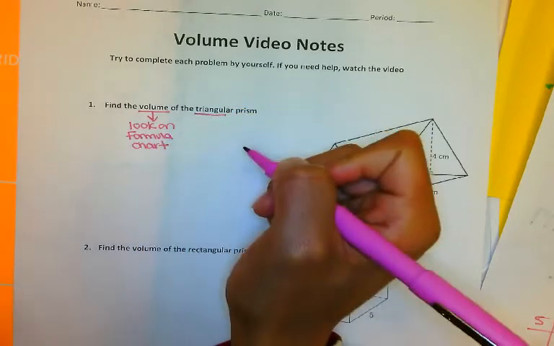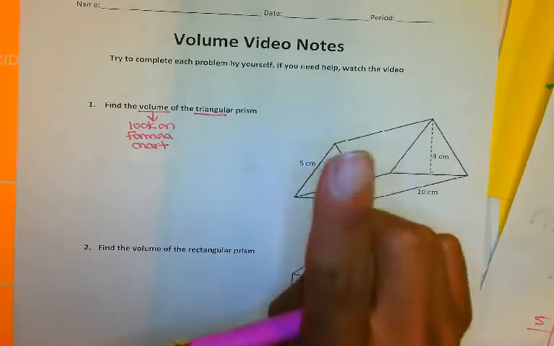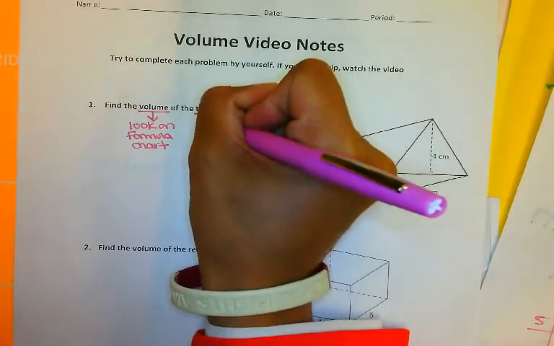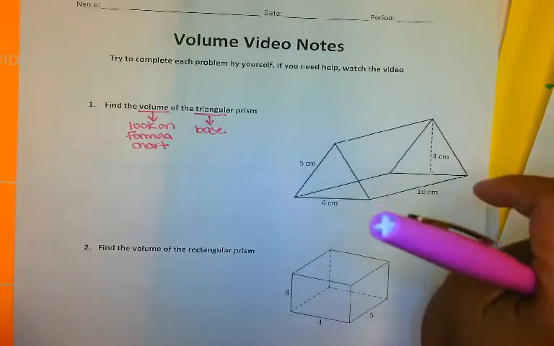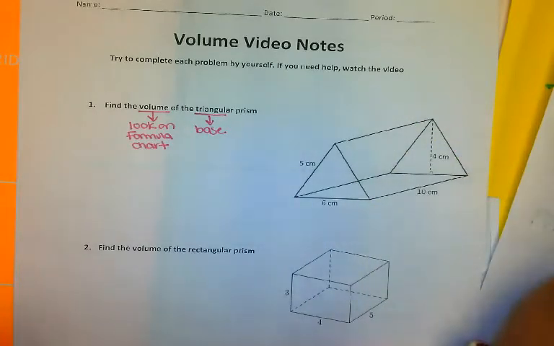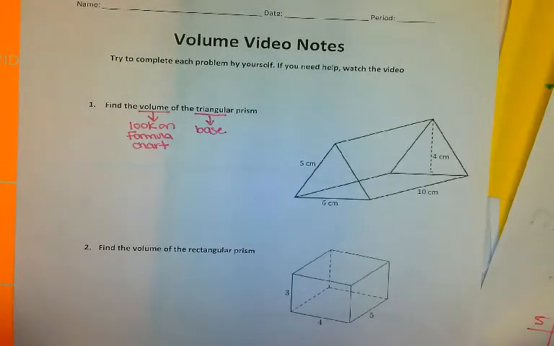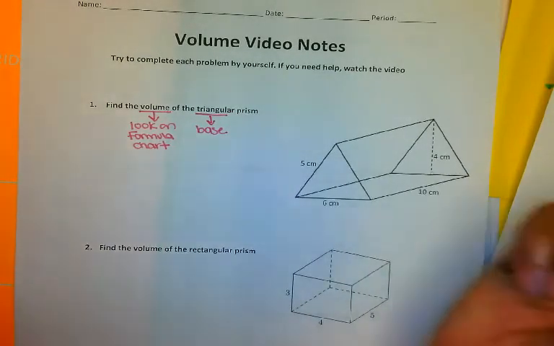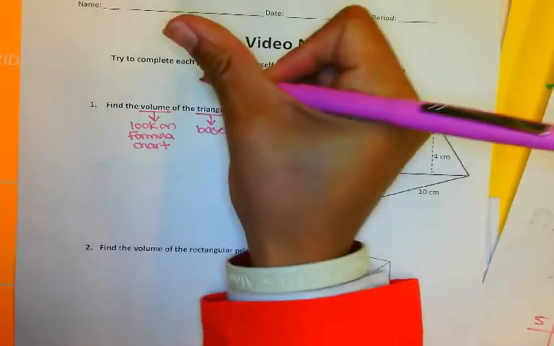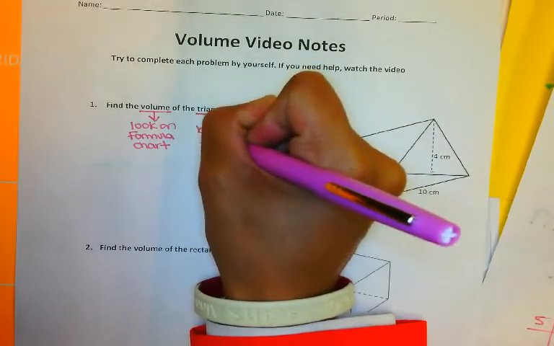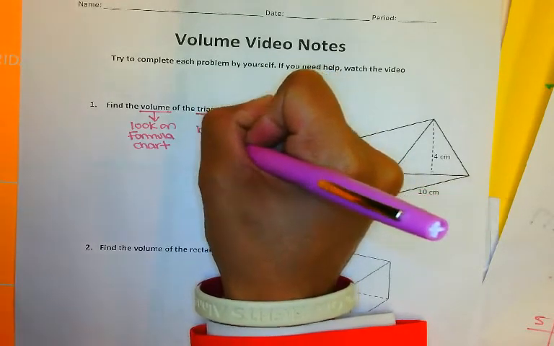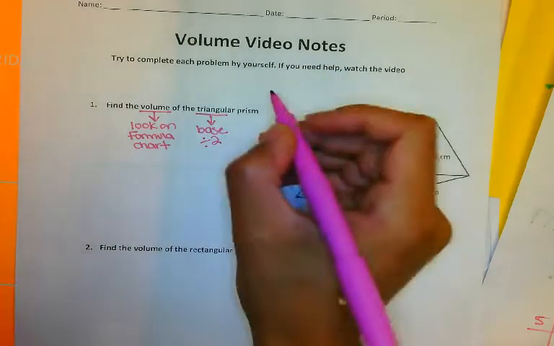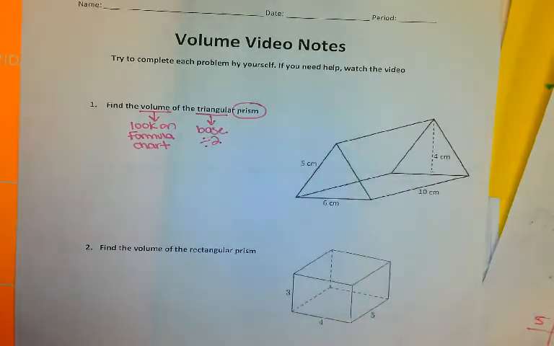Well, triangular tells me two things. First thing it tells me is that this is the base, because that's how we find our base, from the name. Where do we find the base? We find the base from the name. It also tells me to divide by how much? See if you can write it before I do. Divide by 2.